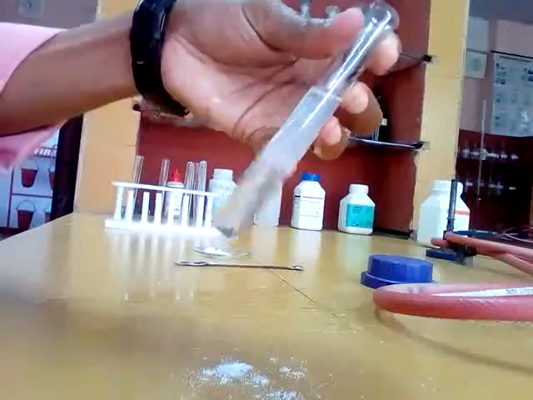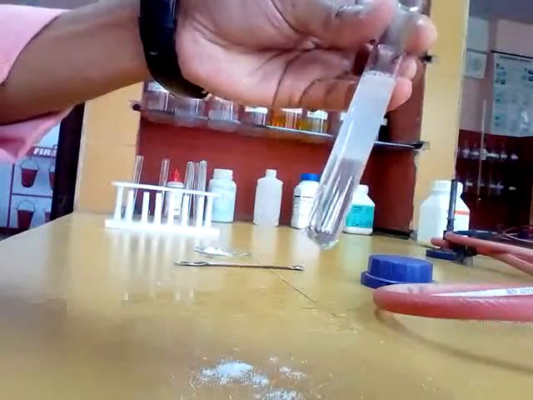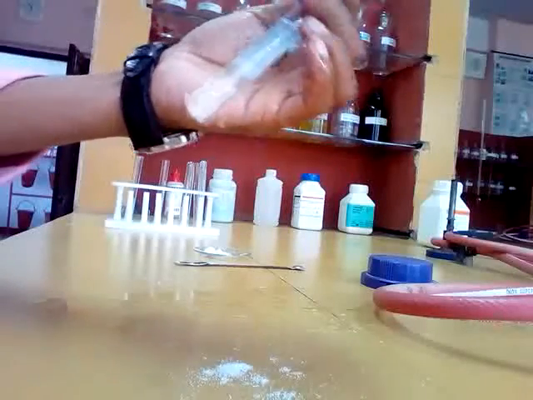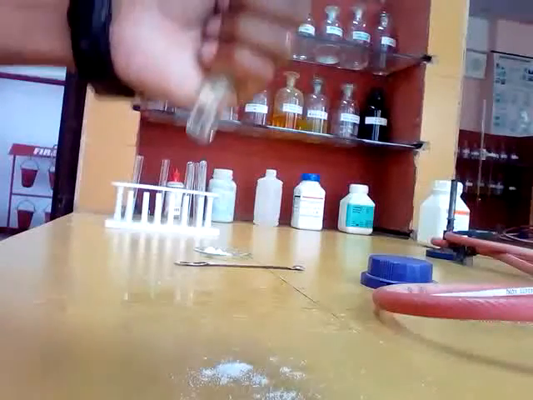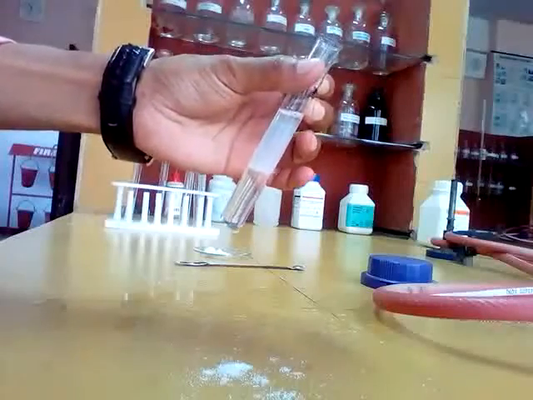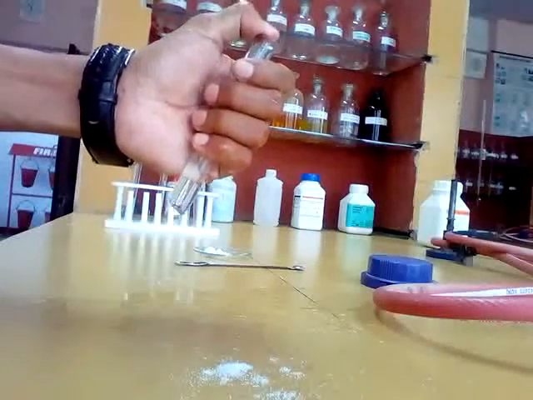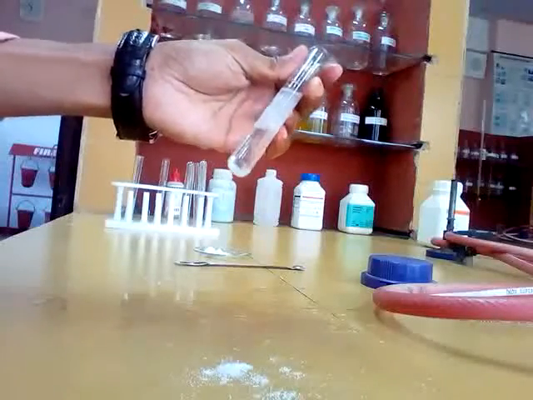You see, this is a gelatinous precipitate, a white gelatinous precipitate. In group 3, if you get a gelatinous precipitate of this type, then it indicates aluminium. In group 3, aluminium and iron may be present. Iron salts are colored, aluminium salts are colorless. So it indicates aluminium.